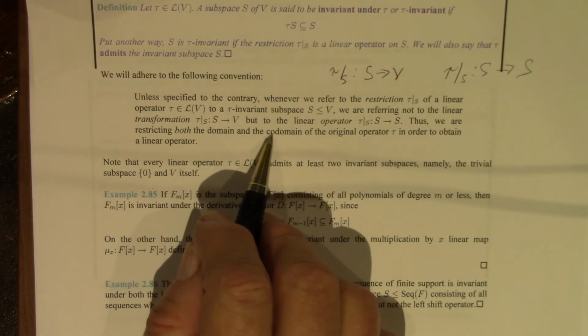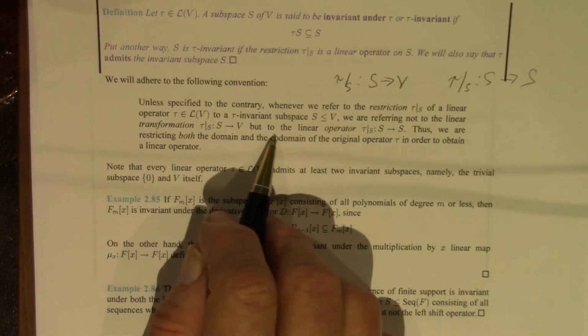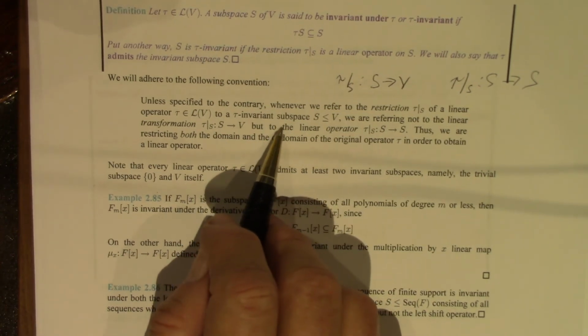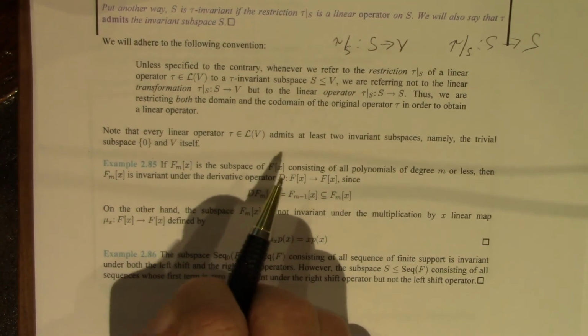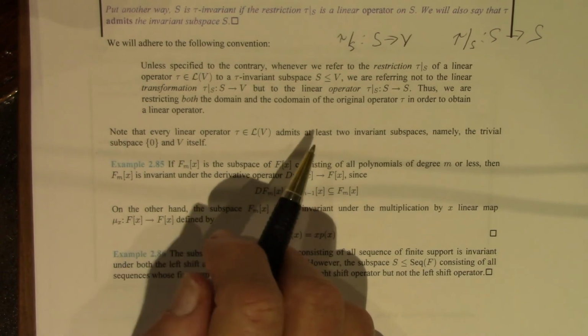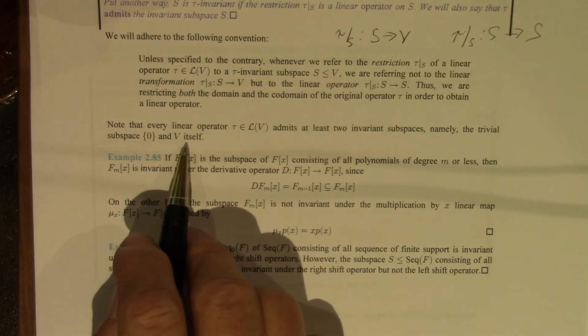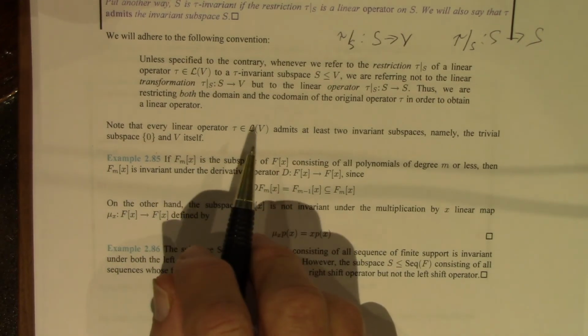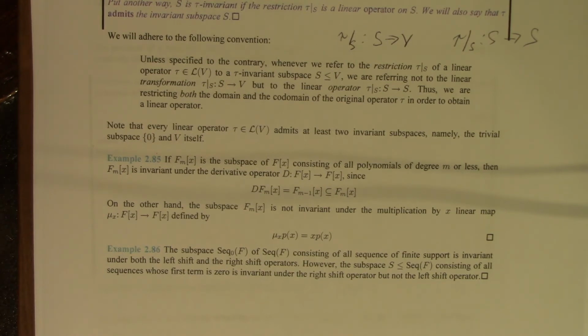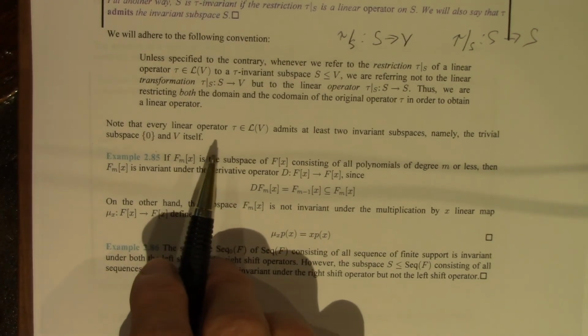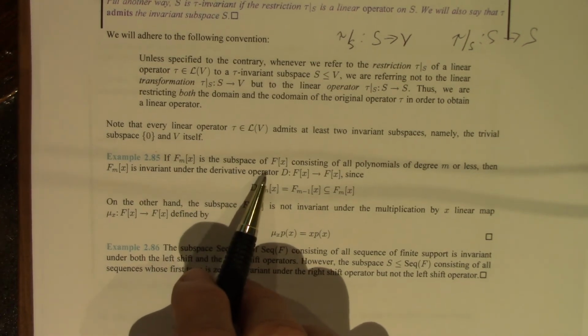It's possible that most authors do this or intend to do this without clear explanation, so I don't think this is a radical idea. And you will see later that it is very useful. It's pretty clear that every linear operator admits at least two invariant subspaces. The trivial subspace is invariant because 0 is sent to 0, and the whole space is obviously invariant. Of course, those two invariant subspaces are of little value.